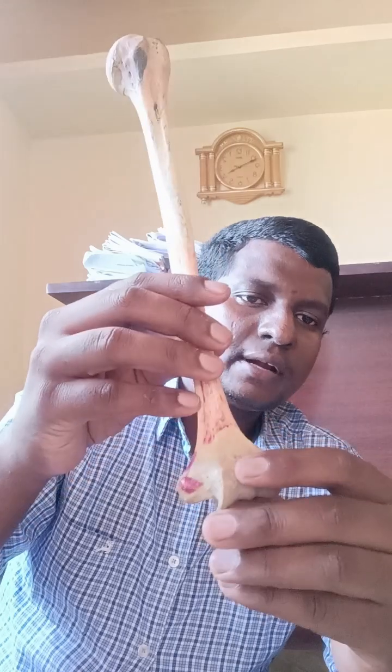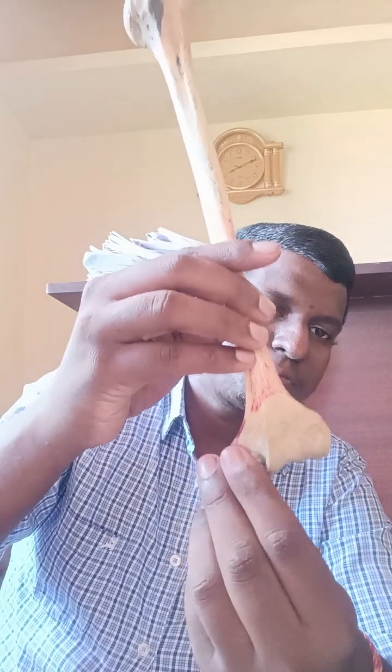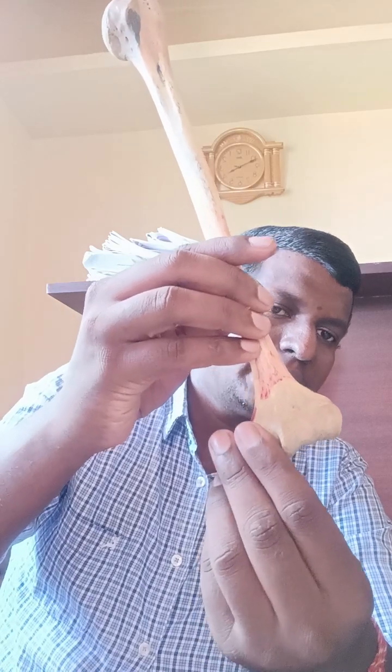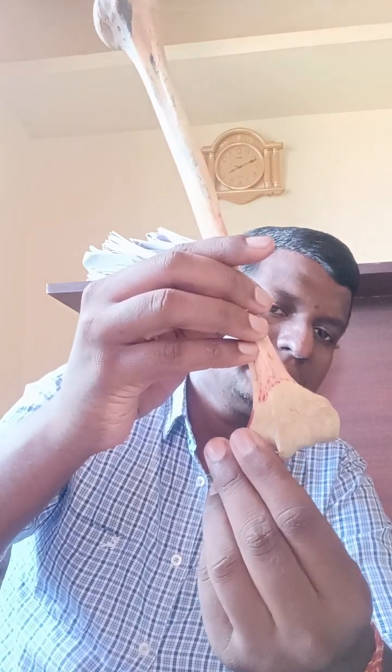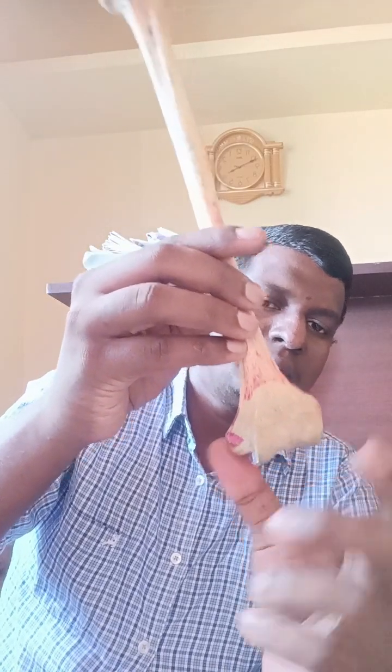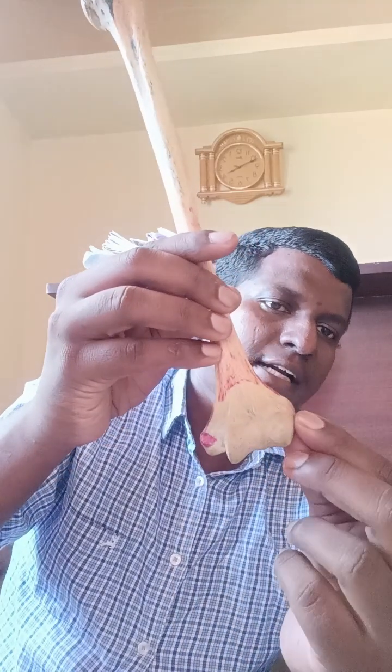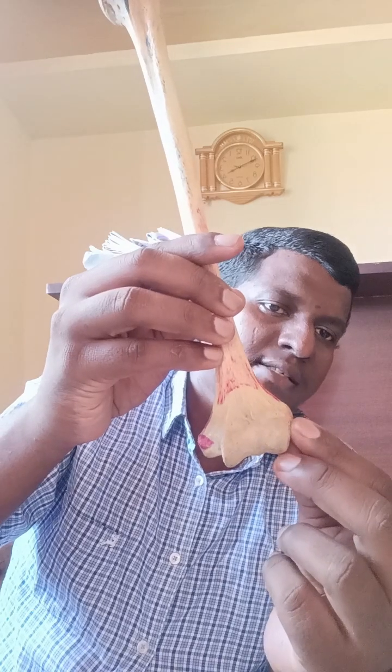If you come down to the lower end, in the lower end you will see a projection. This projection is known as epicondyle, medial epicondyle. Then there is a flattened surface, that is the lateral epicondyle. These epicondyles have other names also. Medial epicondyle is known as common flexor origin. Lateral epicondyle is known as common extensor origin.